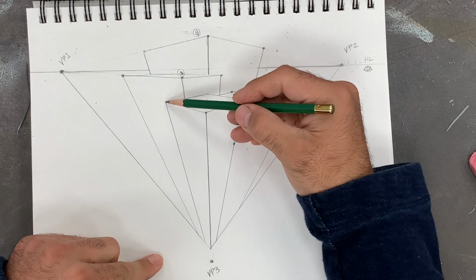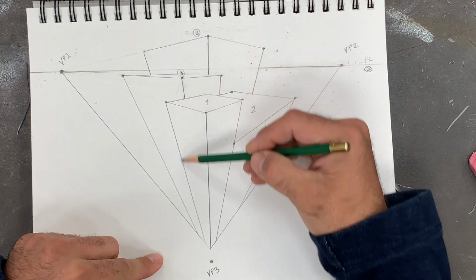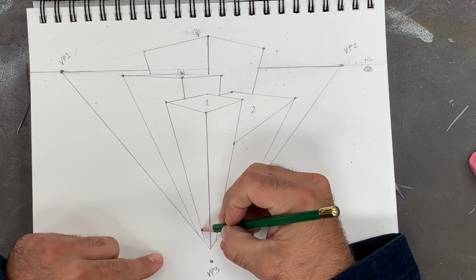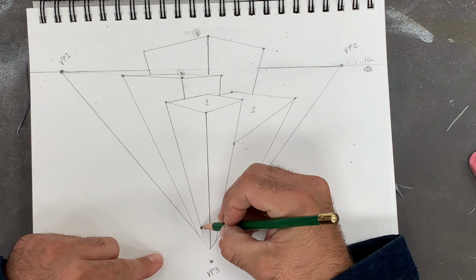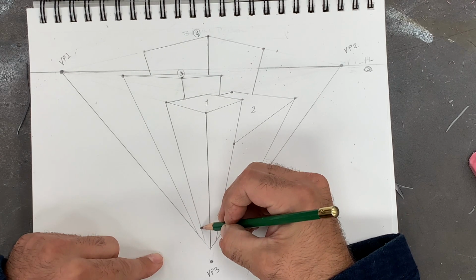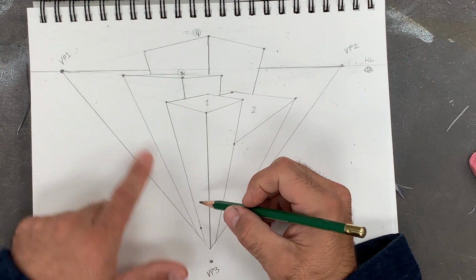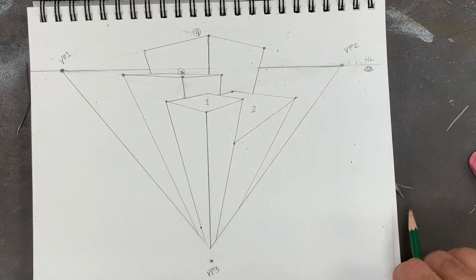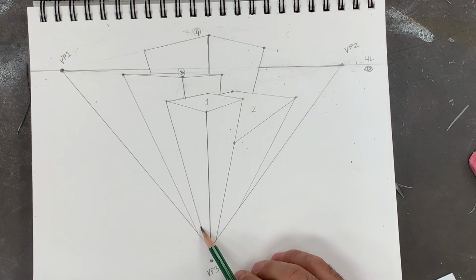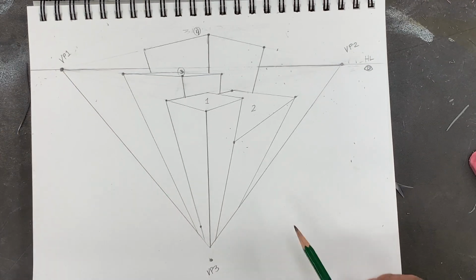Now the way we're gonna do that is somewhere along the edge of building 1, on the left edge of building 1, towards the bottom here, we're gonna create a point, not all the way at the bottom, but just along that left edge of building 1, a point here. And that's gonna represent the bottom of this building, you're gonna see right now. So we're gonna run a line from that point, converging line to vanishing point 1.